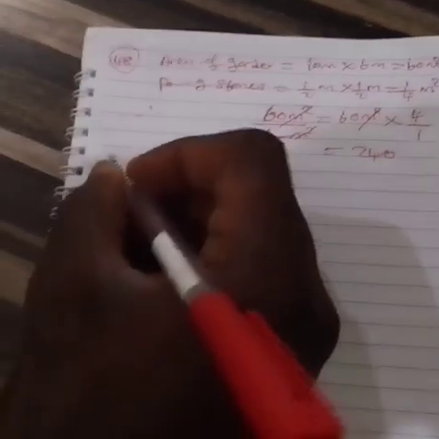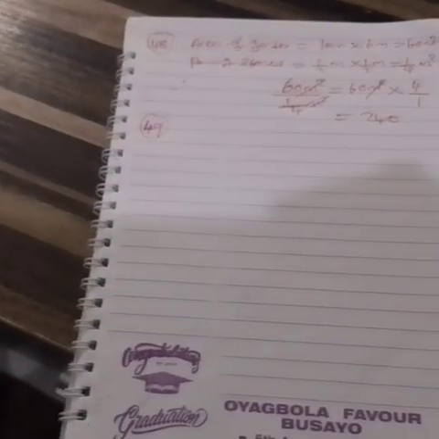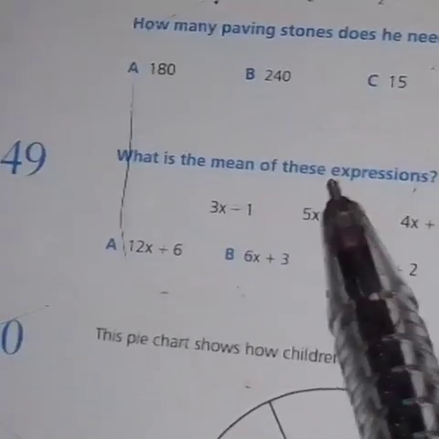Let's go to question 49. We have 50 questions, so we are going to stop at 50. The answer to question 48 is option B, so let me write it down, option B. Then we go to 49. What is the mean of the expression?